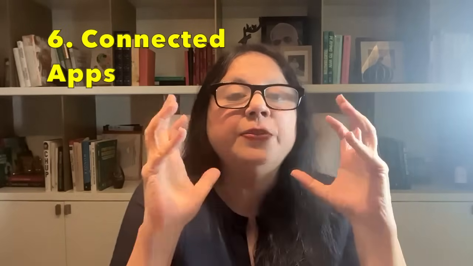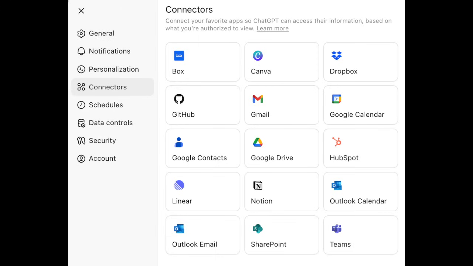Number 6 is the connected apps mode. This is where GPT-5 is now a power connector. Use it when you want to connect it to your email, you want to connect it to your calendars or your docs. You can actually pull all of that information and have ChatGPT work on it.